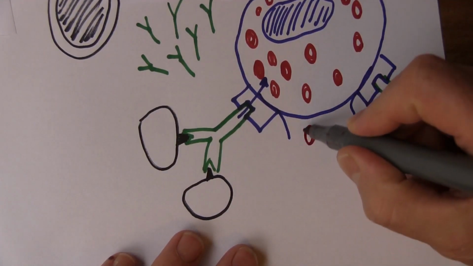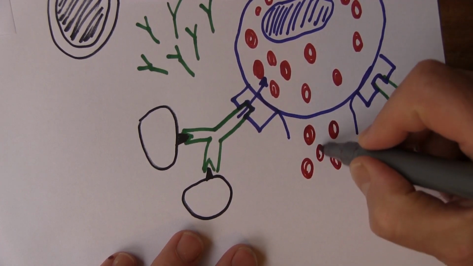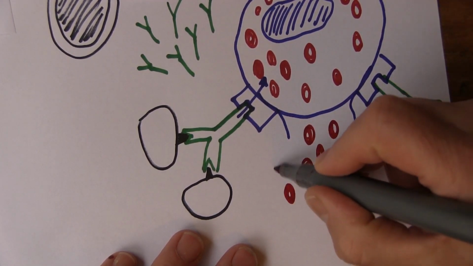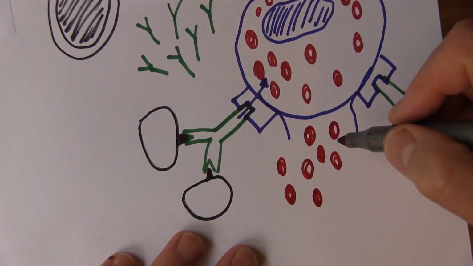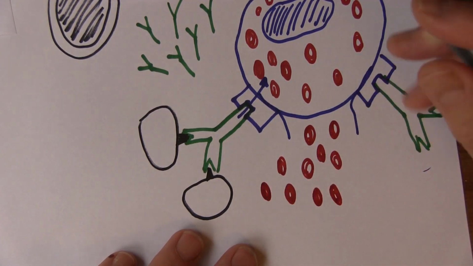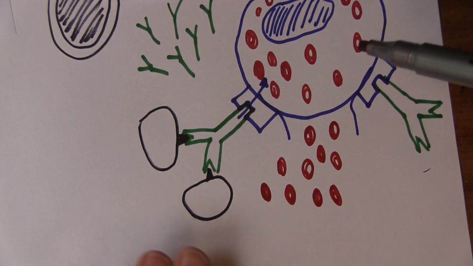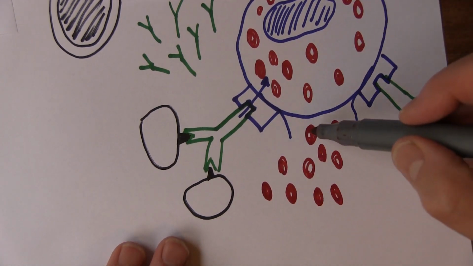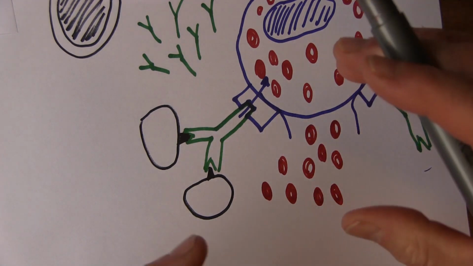But what that means is huge amounts of mast cell tryptase, mast cell histamine, mast cell prostaglandins are released. And of course these cells are present all over the body. So what that means is we get a sudden increase in these inflammatory mediators, the histamine, the mast cell tryptase, all these things.